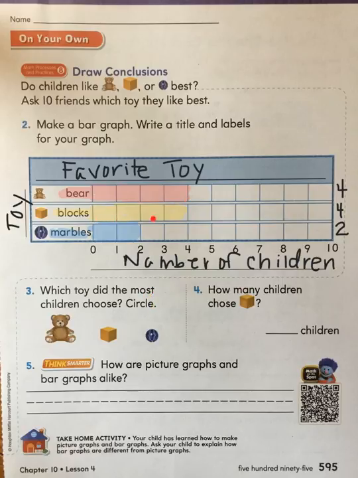Bear goes to 4, block goes to 4, marble goes to 2. These both are tied to have the most. So since we have a tie, we're going to circle both bear and blocks because they're tied.